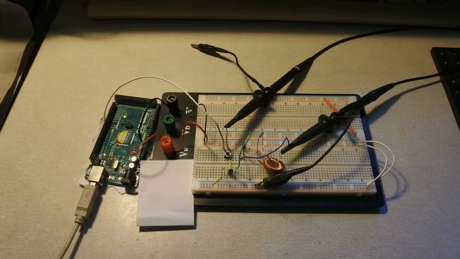Connected to a breadboard with some electronics: a switch, a transistor circuit with a resistor and inductor, including two LEDs.